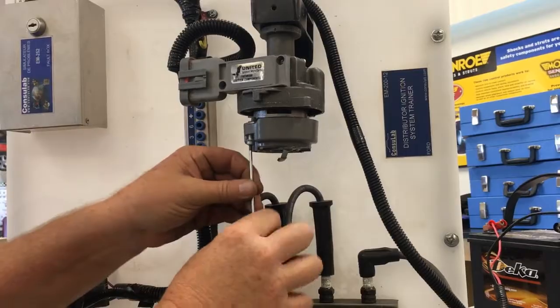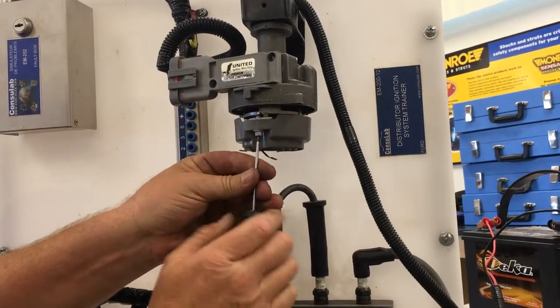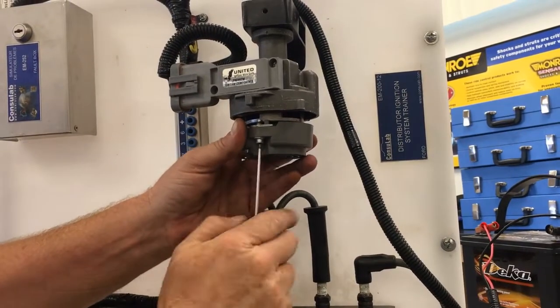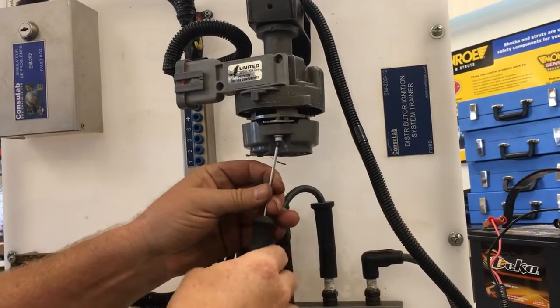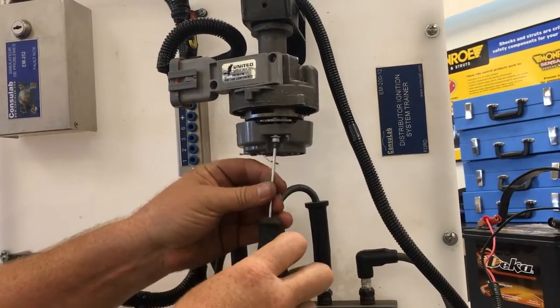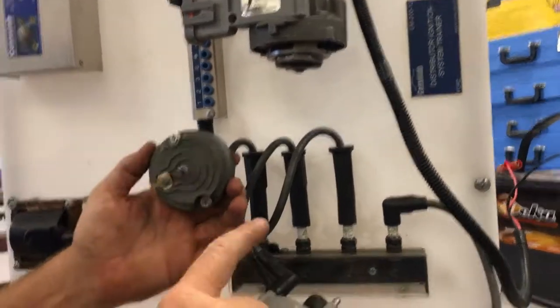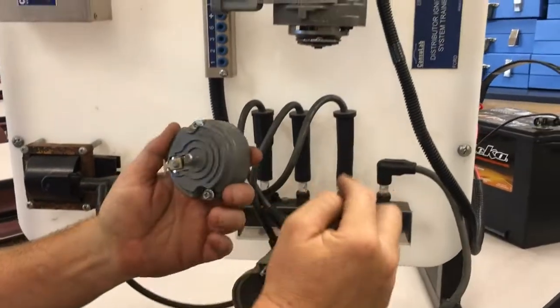When you do a tune-up on a distributor car, it's more than just spark plugs, it's more than just wires. It is also a cap and rotor, and people forget that. It's incomplete just to change the plugs or just to change the wires. You should change the cap and the rotor, the wires, and the plugs.